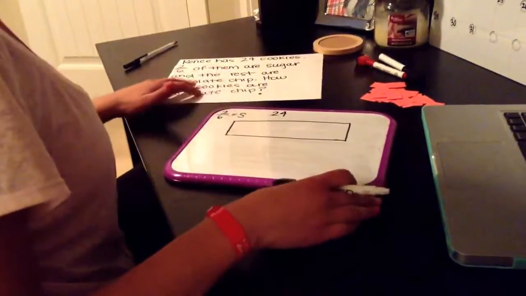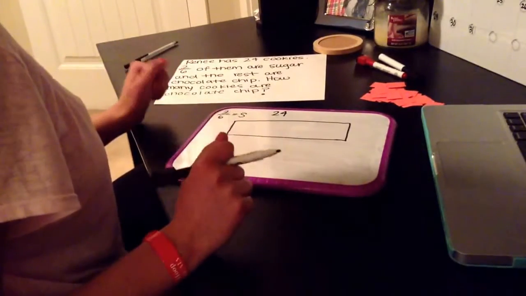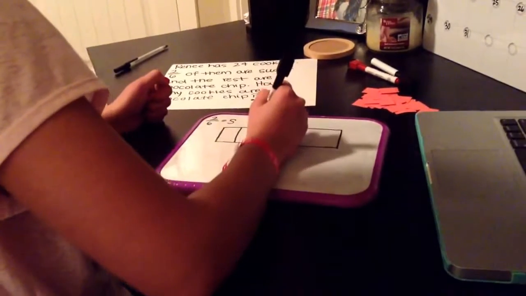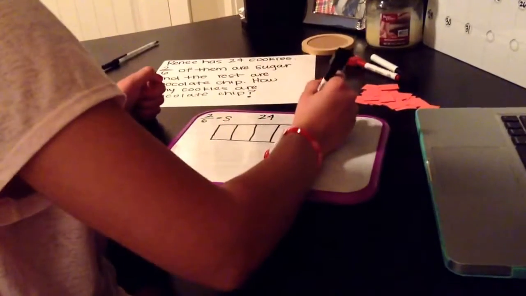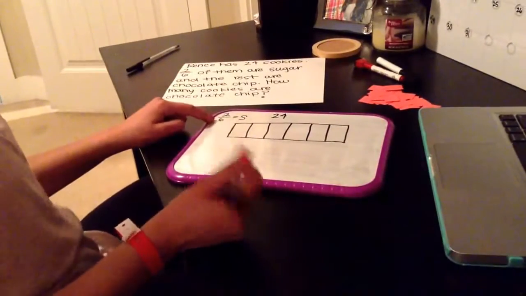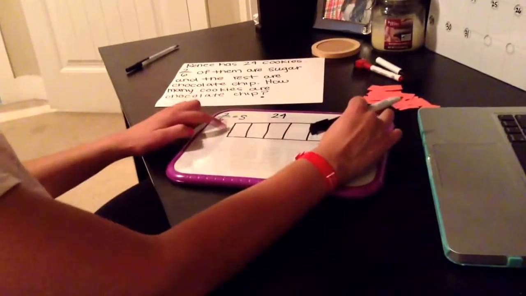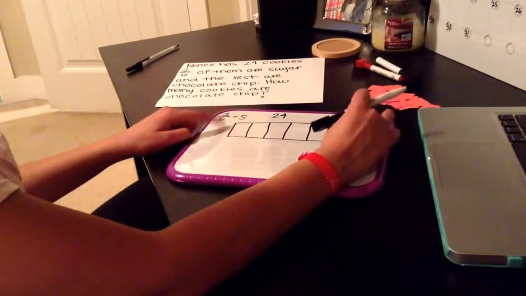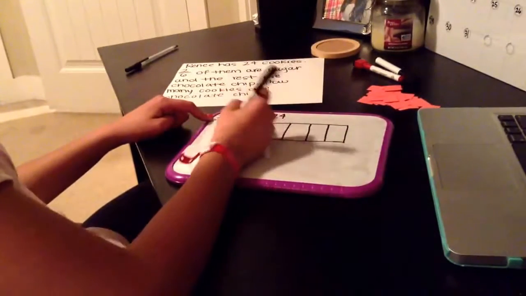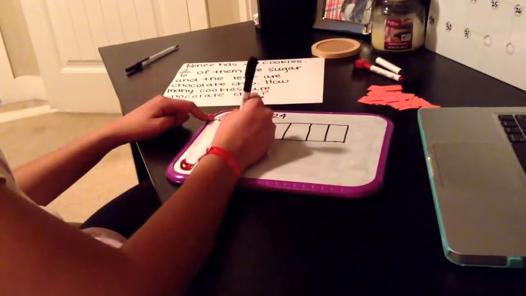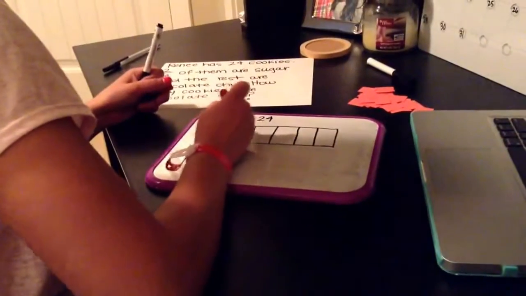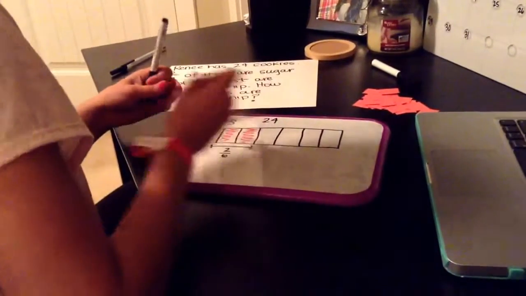So I'm going to need to break up this rectangle into 6 equal parts, since this is the only denominator that we know. 1, 2, 3, 4, 5, 6. So, since our denominator is 6, we broke up our rectangle that represents 24 into 6 parts. So we see that 2 of the 6 are sugar. So automatically we know 2/6 are sugar. To make it more visual, we're going to shade in 2 of the 6 to represent the sugar.